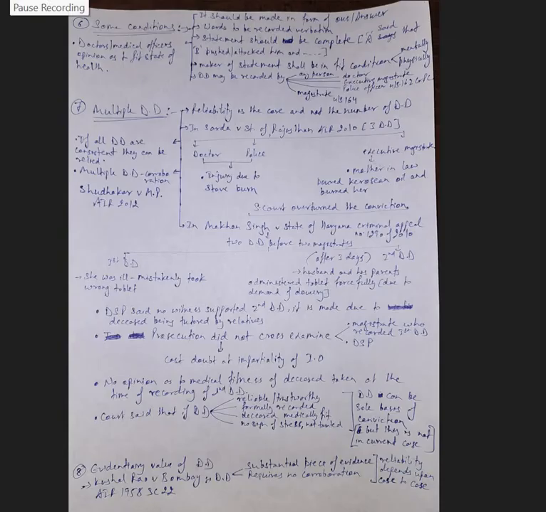Now some of the conditions which are relevant as to a dying declaration: it should be made in the form of question and answer. Words to be recorded verbatim, meaning as it is, there shall be no variation, and no opinion or one's judgment should be written over there. What is being told by the victim, now the deceased person, should be recorded as it is. Now the statement should be complete.